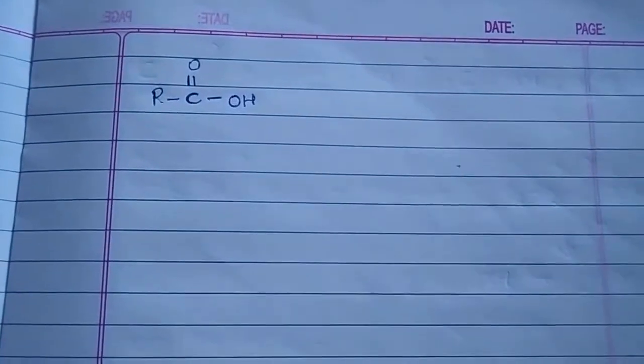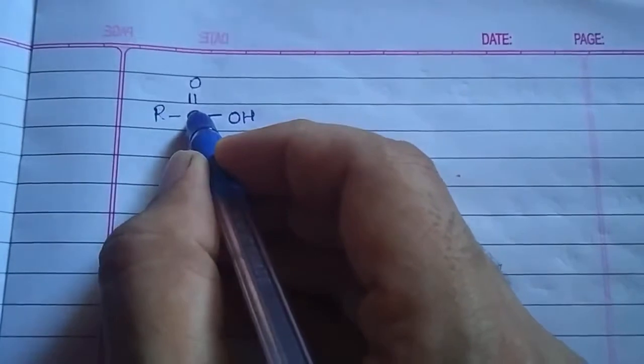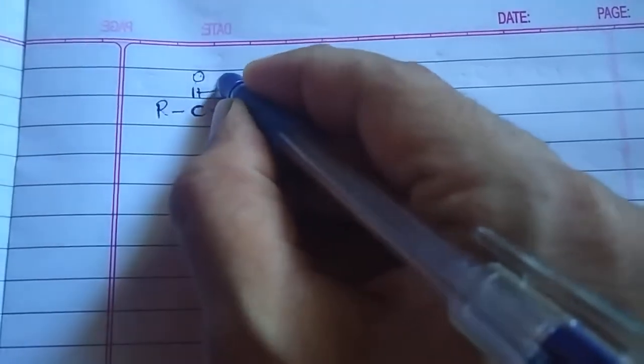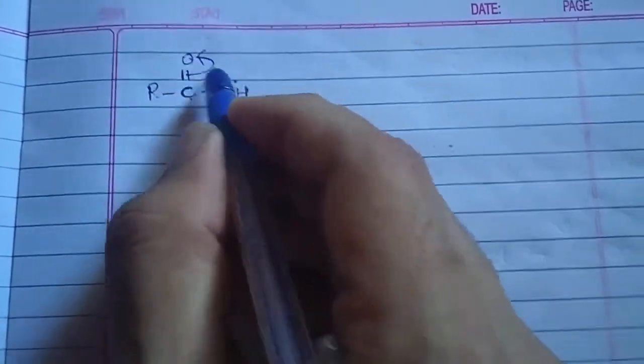But do remember what is happening over here. Due to the electronegativity difference between your carbon and this oxygen, the pi electrons present between the oxygen and the carbon will be more oriented towards your oxygen. So carbon will have a partial positive charge. In order to balance that partial positive charge, the oxygen of your hydroxy group will not remain quiet. It says, you have taken the electrons, I will give the electrons.